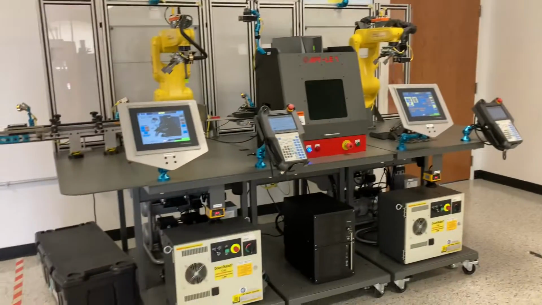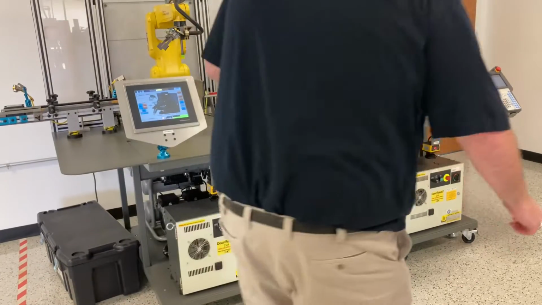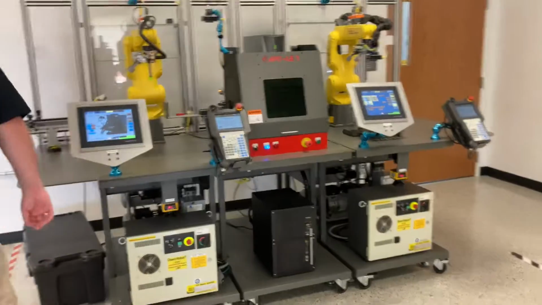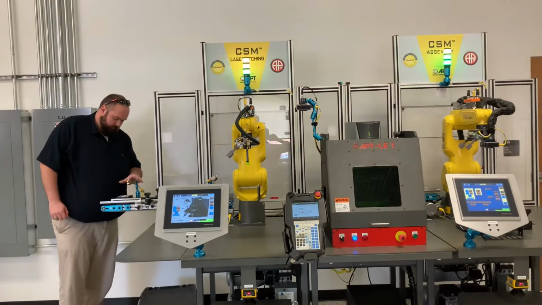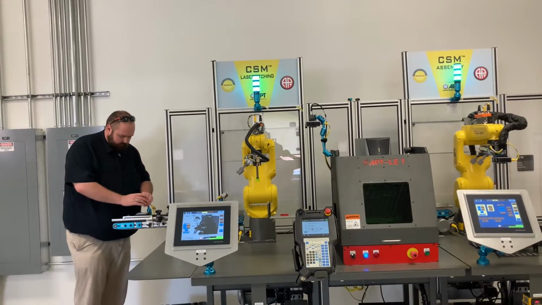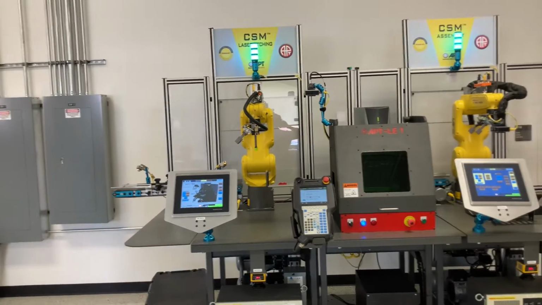Do we need to turn on that etching machine? No. I think it has to be 403. 403.